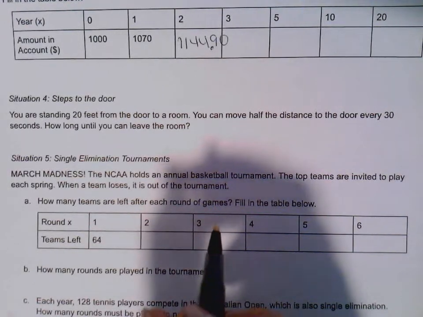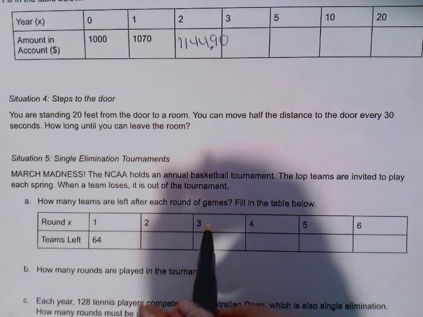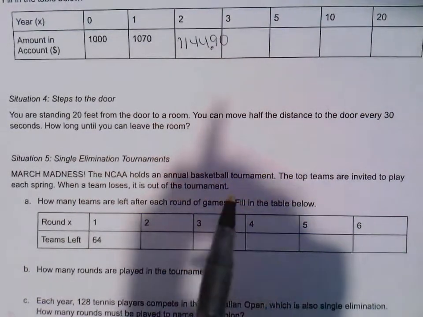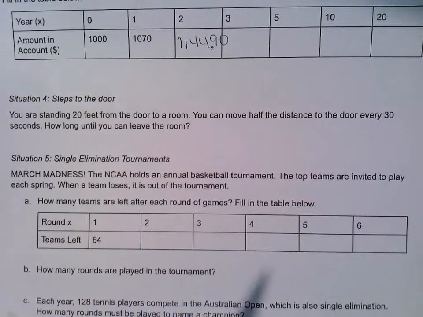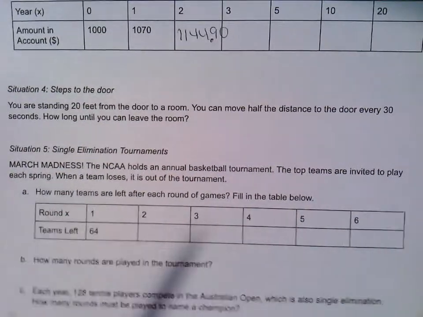Half of 20 is 10. Half of 10 is 5. Cut that in half again. Cut that in half again. I mean, eventually you're going to be so close to the door, it's like you're out the door. So give me a reasonable amount of time when you're going to be leaving the room. Technically never, but when it gets so close to 0, tell me how long.